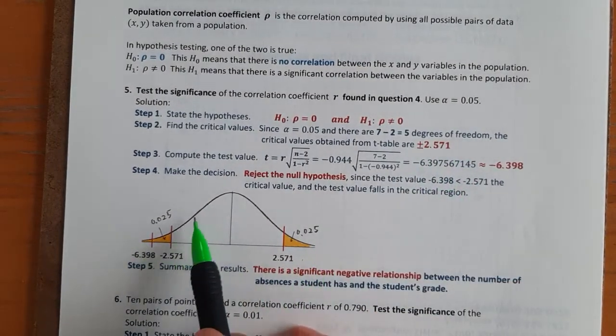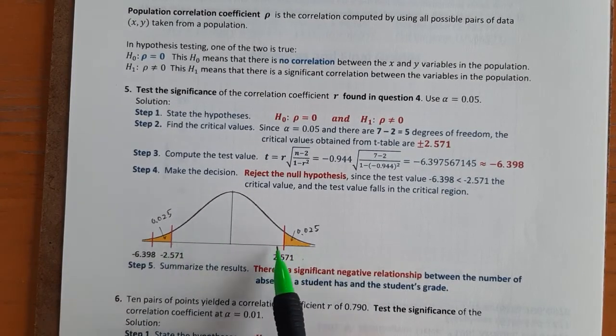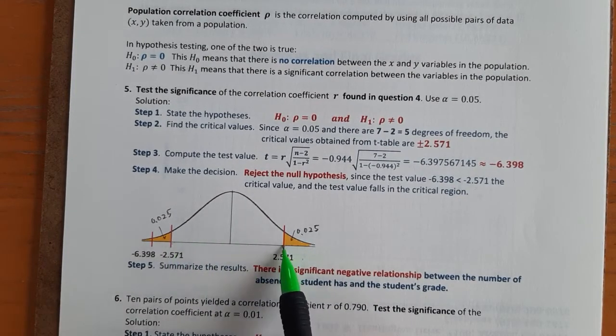If you draw the curve, these two are the critical values.